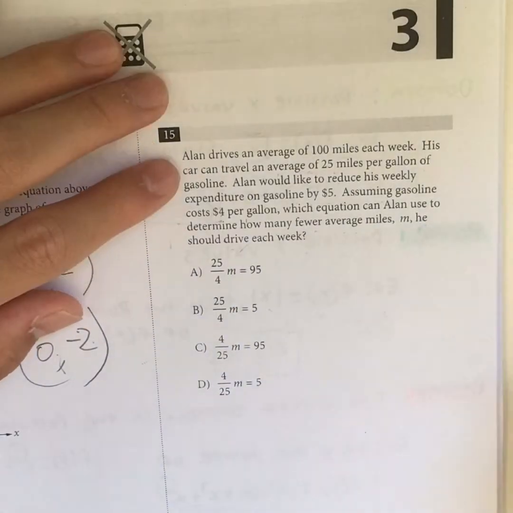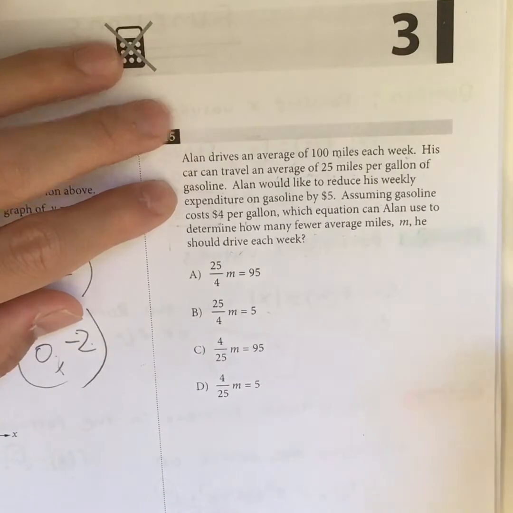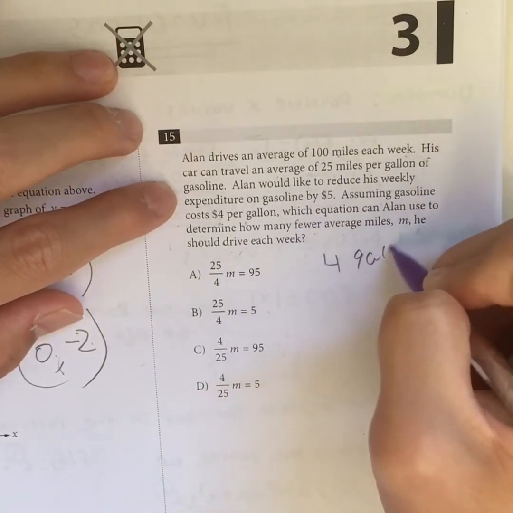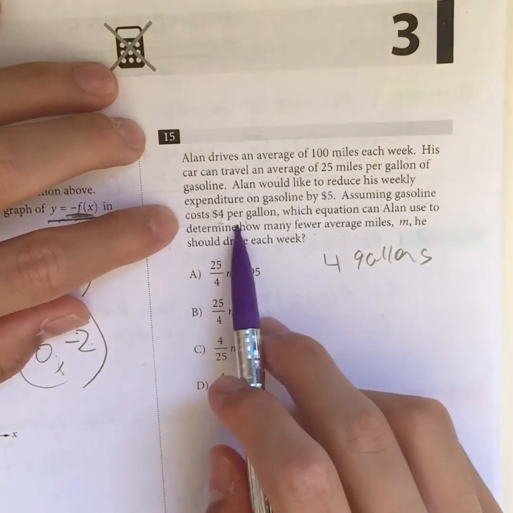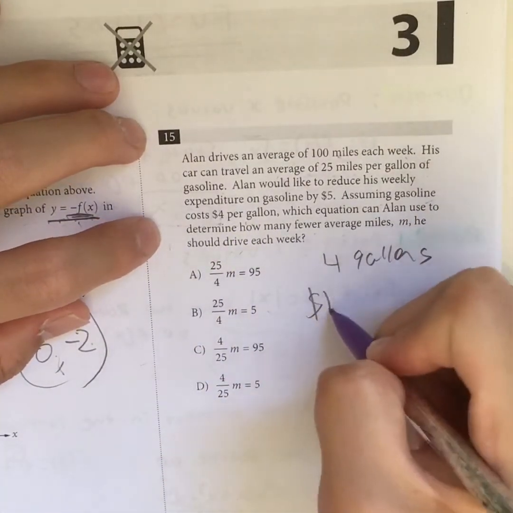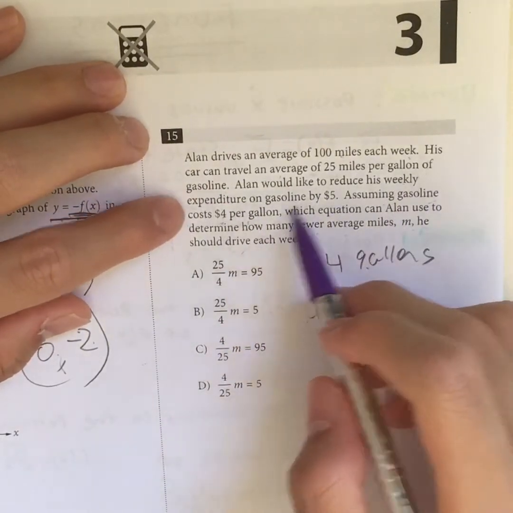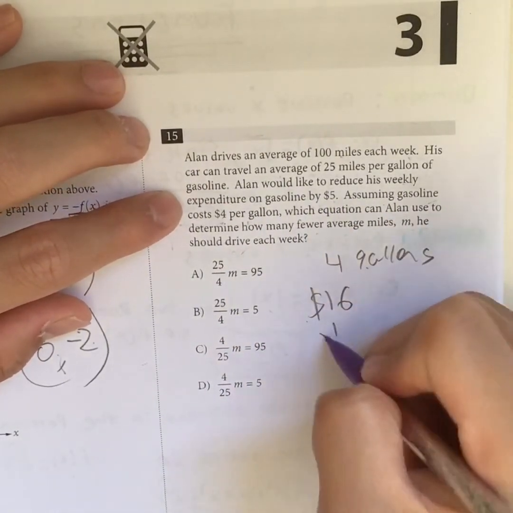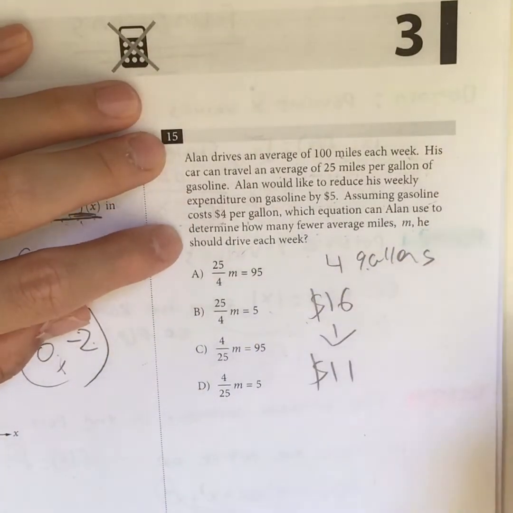So if he drives 100 miles each week on 25 miles per gallon, it means he uses 4 gallons a week, right? So assuming gasoline costs $4 per gallon, he spends $16 a week, because 4 times 4 is 16, and he would like to reduce his amount by $5. So he would like to spend $11 a week now. So how many miles can he drive each week?